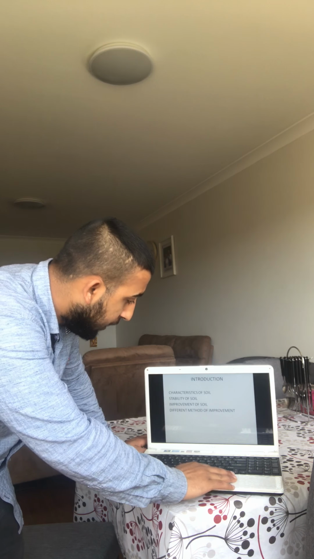Moving to the next point. For this, we need to understand how to increase the stability of a soil, as the nature of the soil is not the same for all soils. The nature of the soil depends upon the geographical structure, its components, its water level, or maybe the distance from the sea level.